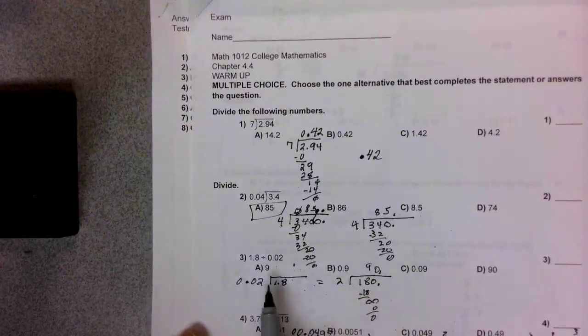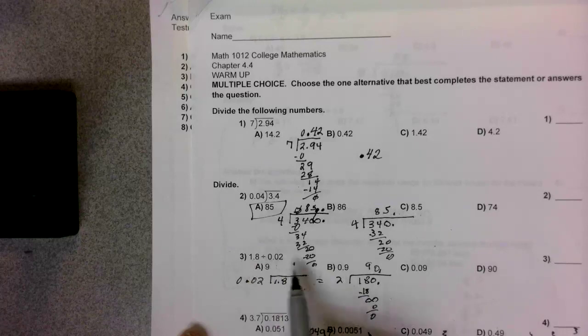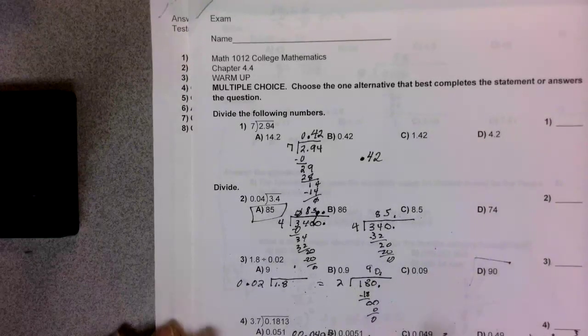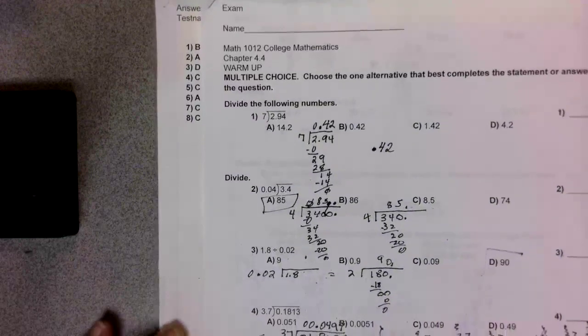So here we go. Without much more conversation, this one is a decimal divisor into a decimal value. I'm going to move the decimal point 2 places to the right, 1, 2, turn this into 2, move this one 2 places to the right, turn this into 180, and the answer is going to be 90. So the answer to number 3 should be D. The answer to number 3 is, in fact, D.